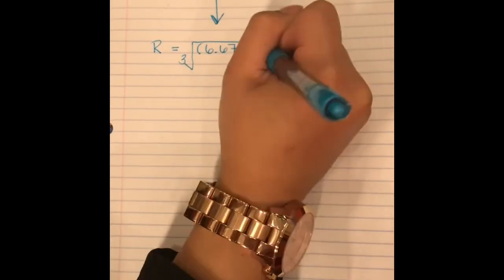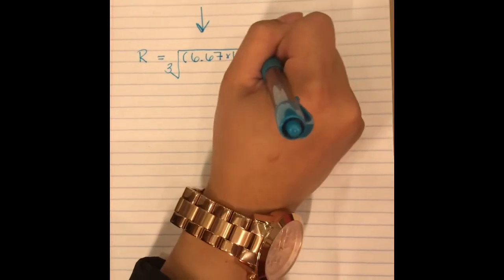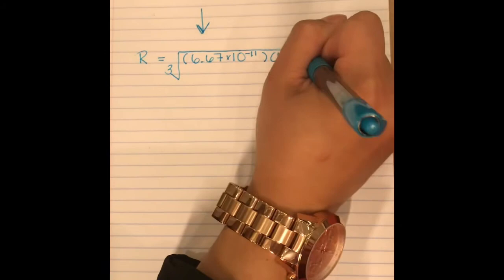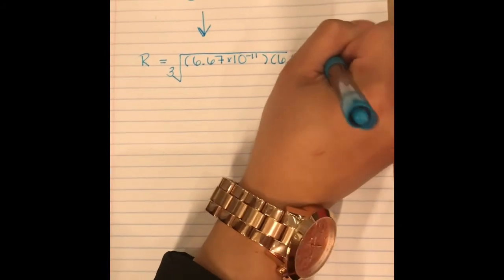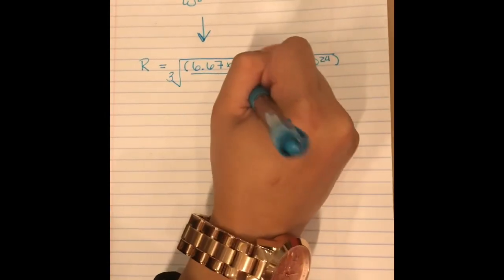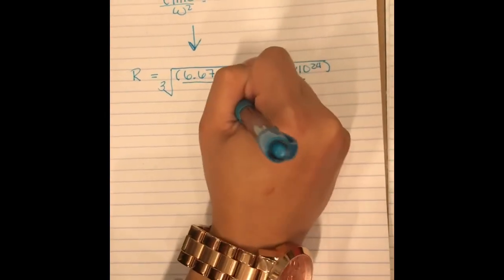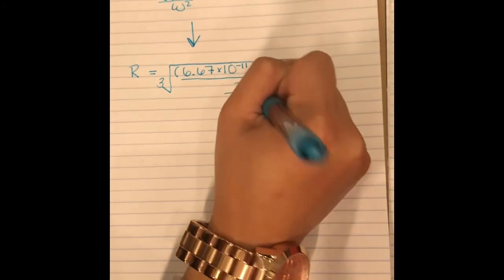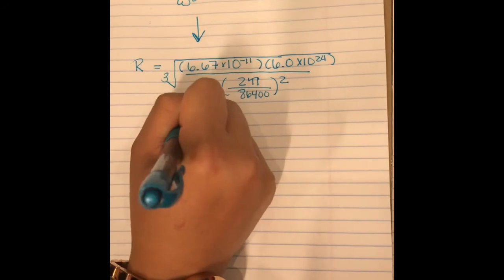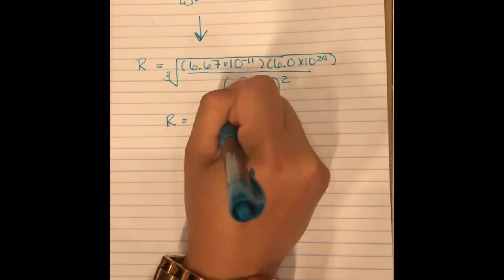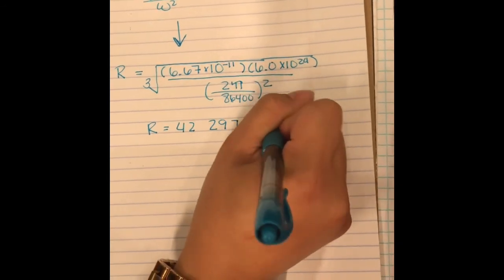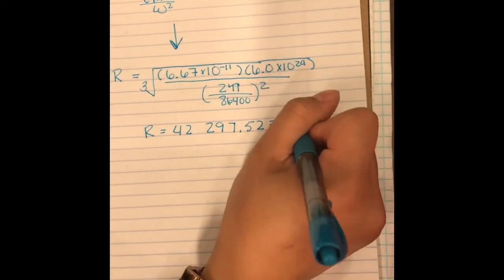Which will be r equals the cube root of 6.67 times 10 to the negative 11th times 6 times 10 to the 24th divided by (2 pi divided by 86,400) squared. And that will give us a radius of 42,297,523.87 meters.